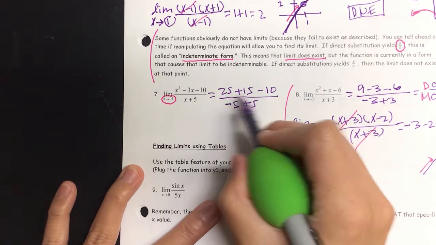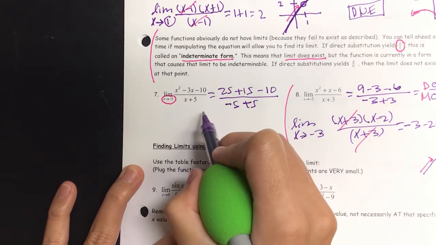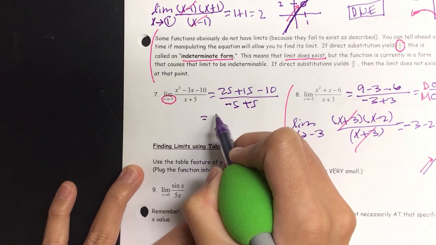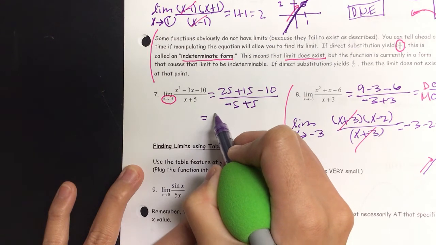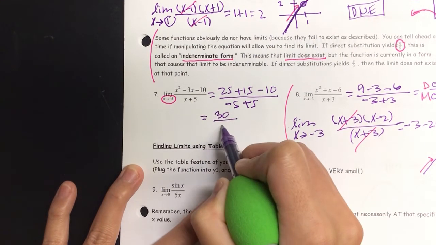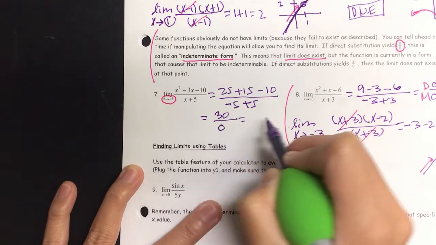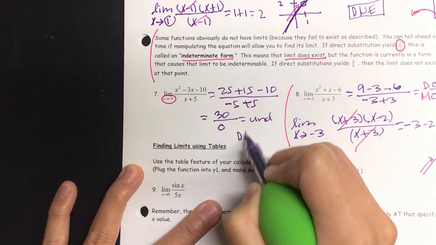Okay? All right. So just by looking at this, what's my numerator? Numerator, 30, thank you. And my denominator? 0. And that is? Does not exist. Undefined, which means does not exist.